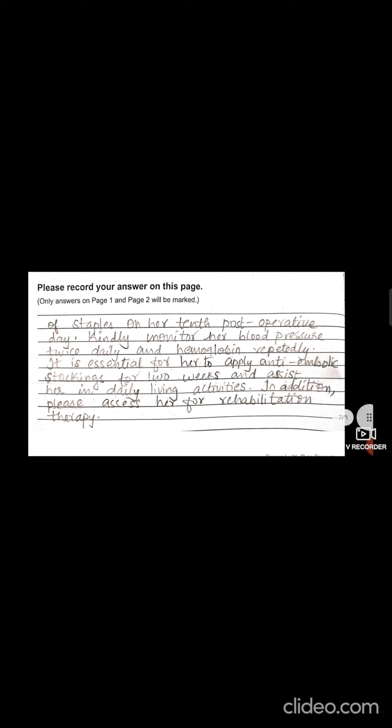Next one: kindly monitor her blood pressure twice daily and hemoglobin repeatedly, because during the post-operative time she experienced hypotension. So we can write like that. It is essential for her to apply anti-embolic stockings for 2 weeks and assist her in daily living activities. So here we merged two recommendations together. Then, in addition, please assess her for rehabilitation therapy. So I hope everything is clear. Within simple sentences we can write. So it is an easy way.